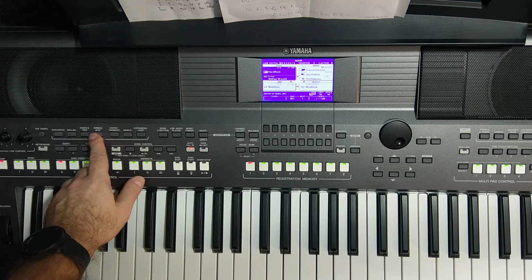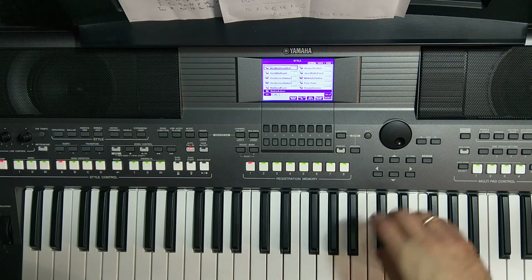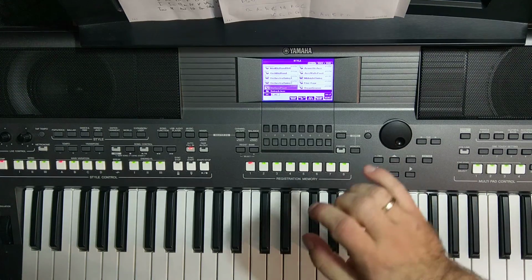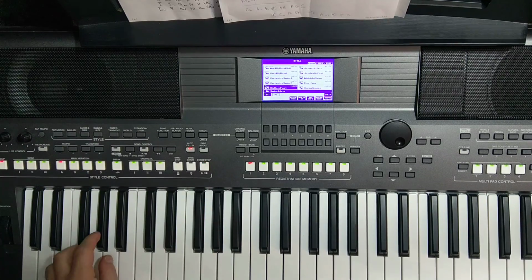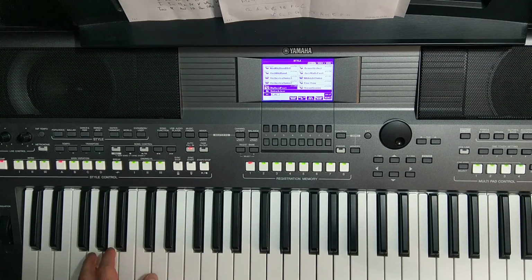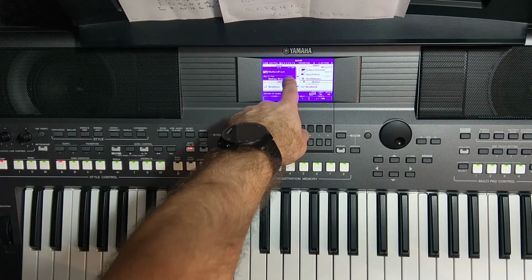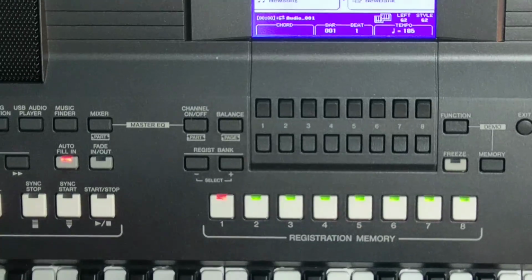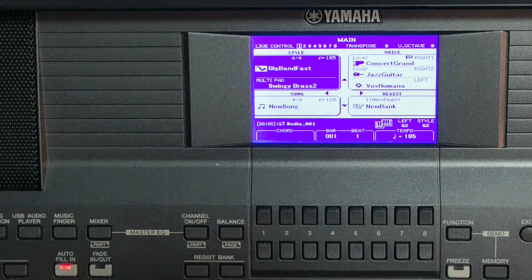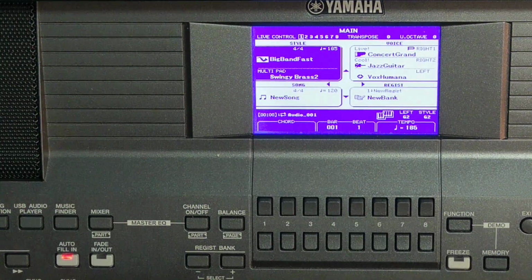So let's get a nice style, for example, this Big Band Fast. Nice. This style is by default at tempo 185, I will zoom in a little bit, and there is a nice grand piano. The guy asked about how to change the grand piano to an electric piano, for example.